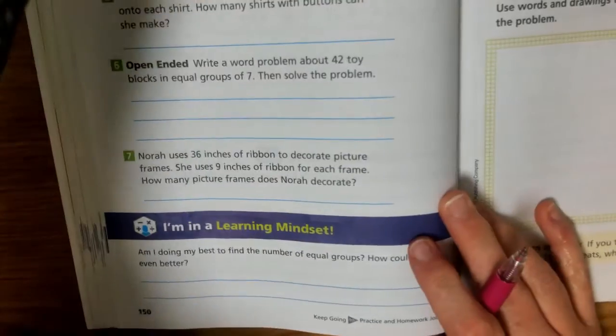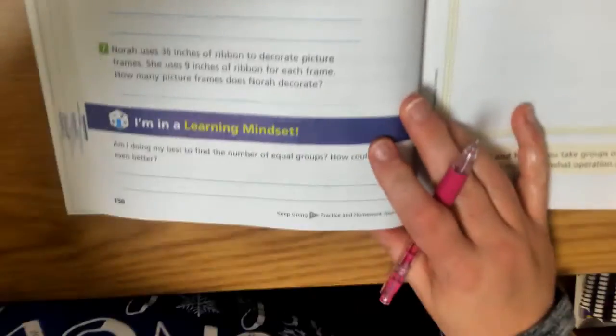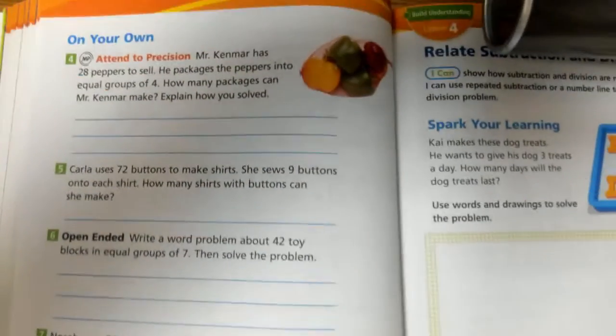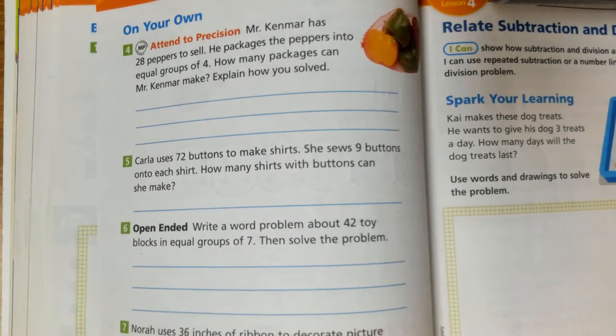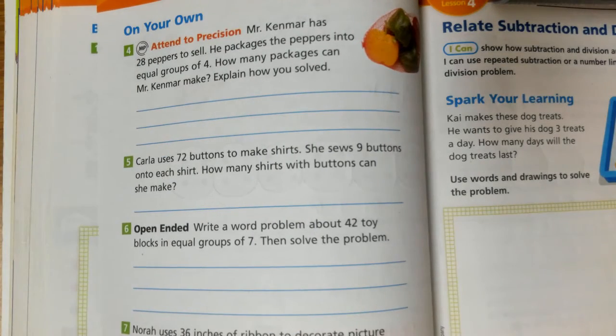All right, so now we're on to the on your own part. Remember, you can do this independently and come back and check your answers, or you can do it with me. And we're going to start with number 4 with Mr. Kenmar.